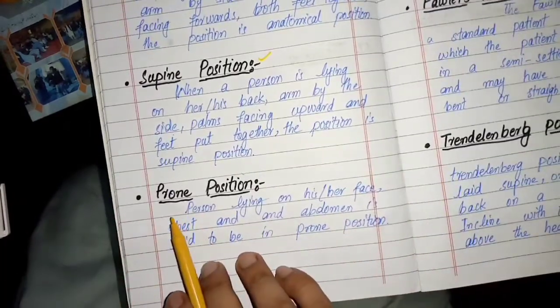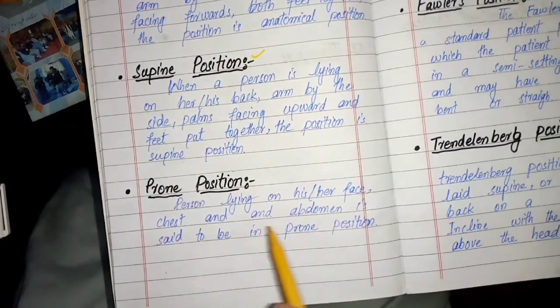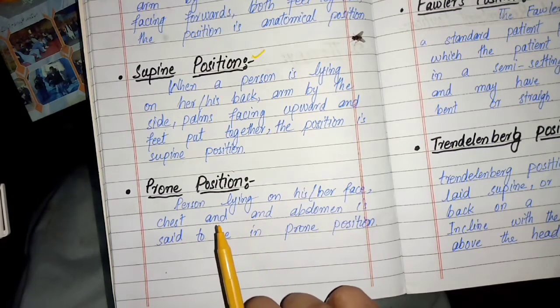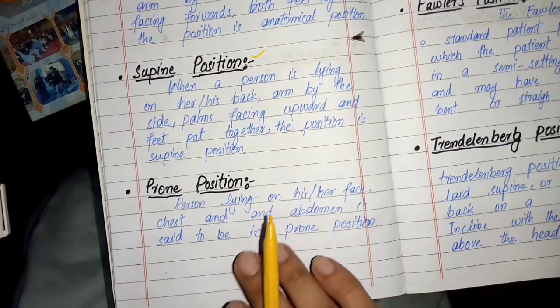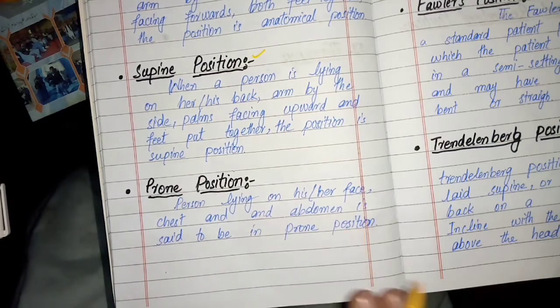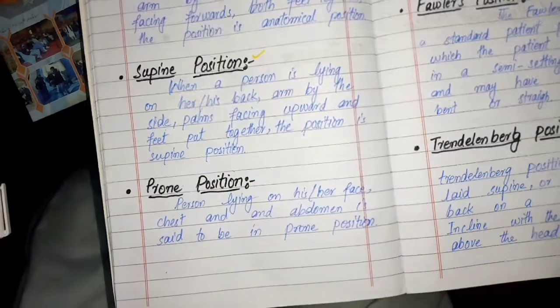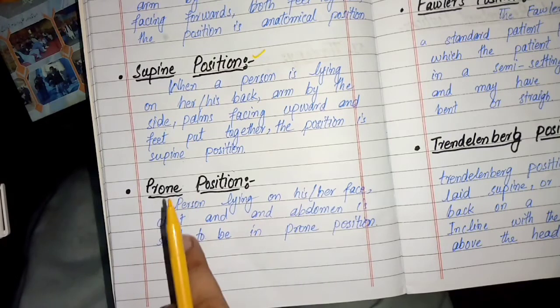Here we have the third one, which is the prone position. The person is lying on his or her face, with chest and abdomen downward. This is the same as the anatomical position, but here the person is lying down and his face, chest and abdomen are facing downward, and his palms are facing downward. So this is the third position, which is called the prone position.